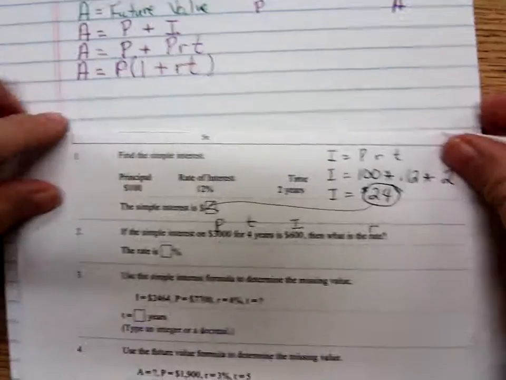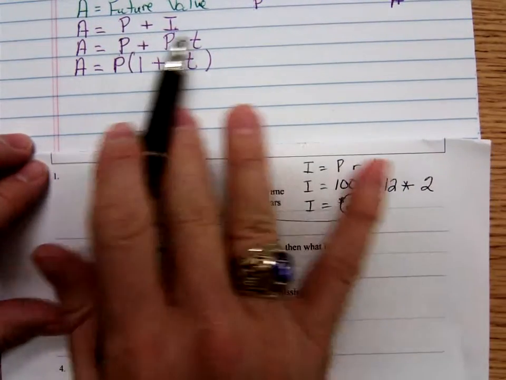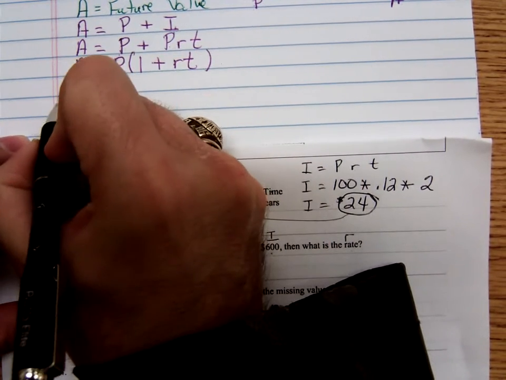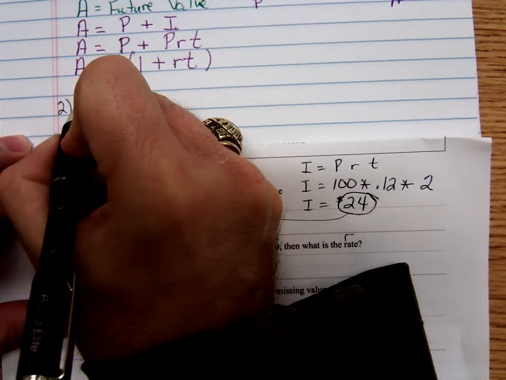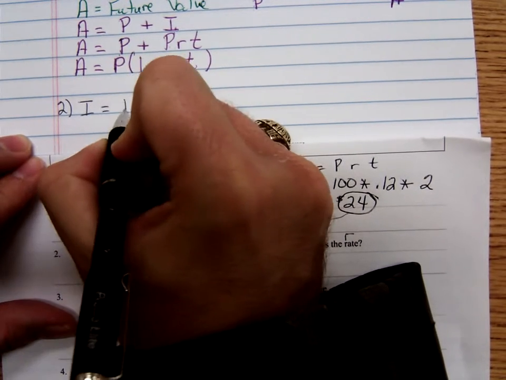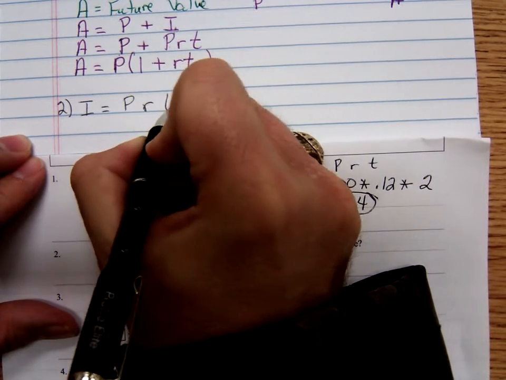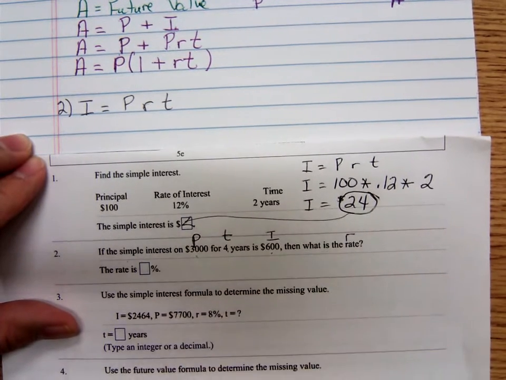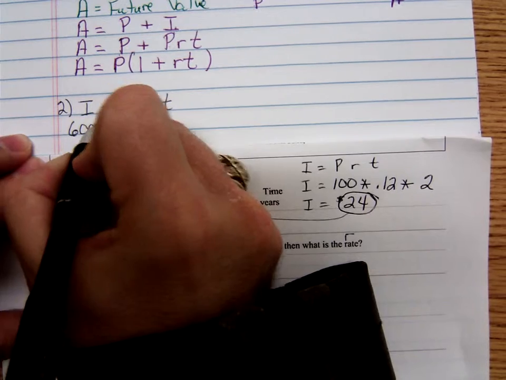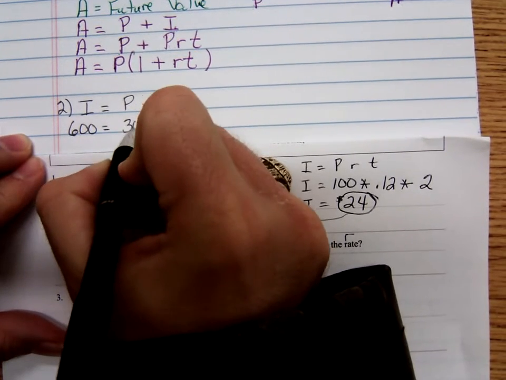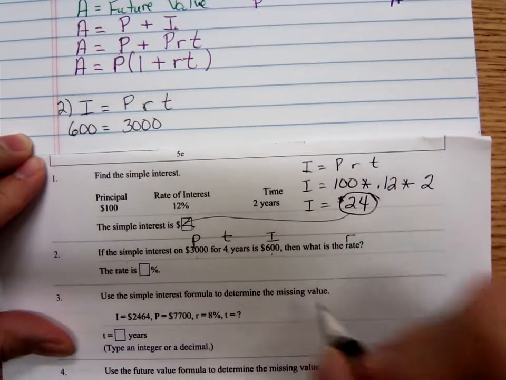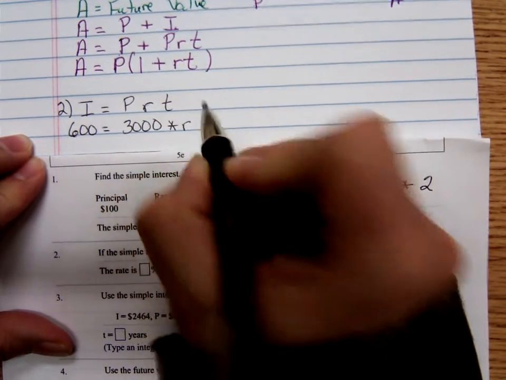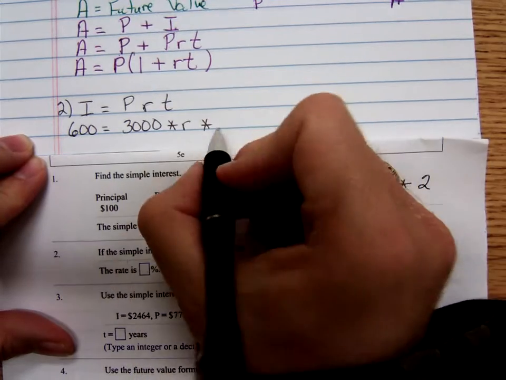Right. I'm going to work it right out here above the problem. Okay, this is number 2. I equals P R T. The I is 600. The P is 3,000. The R we don't know. And the T is, what's T? 4?